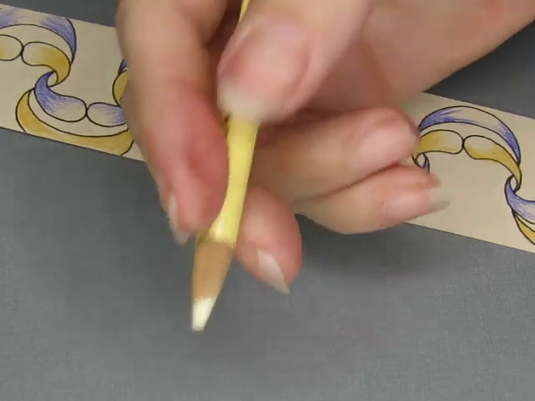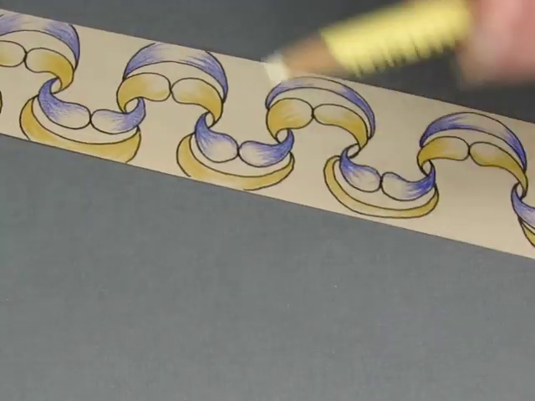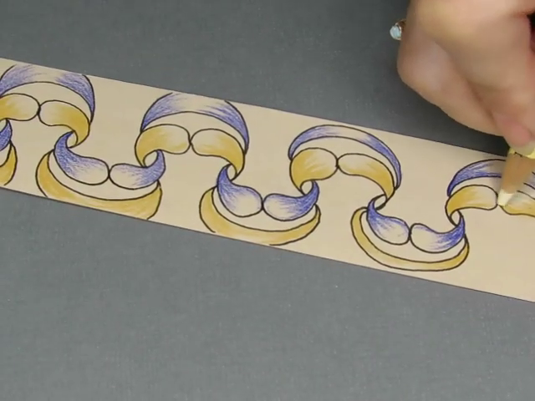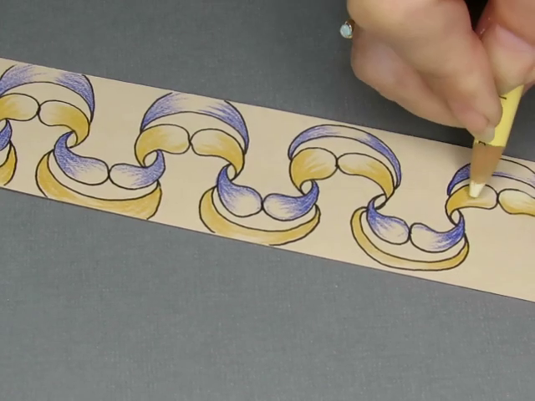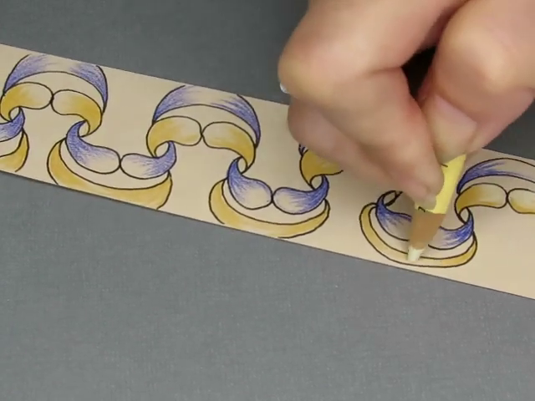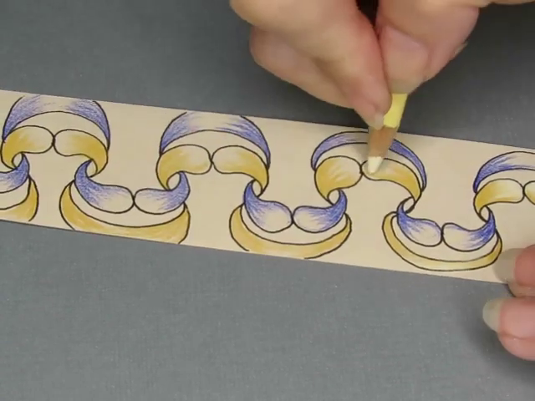So I'm going to come in with my cream, which I have used quite a bit because it's much shorter. I'm going to do that as the highlight for the yellow ochre.